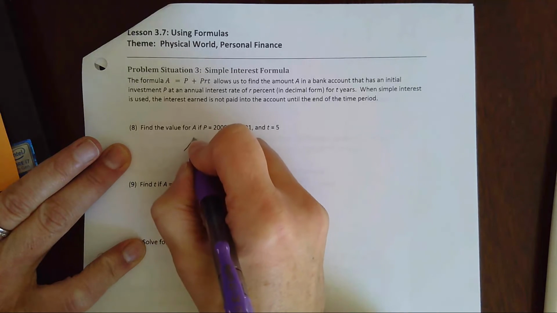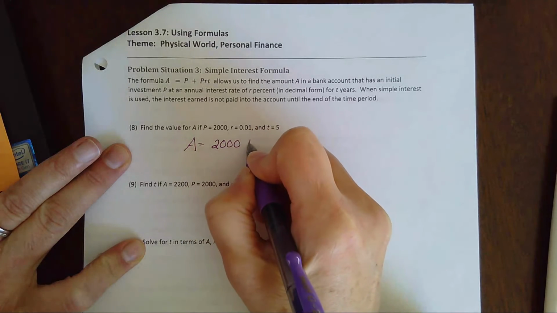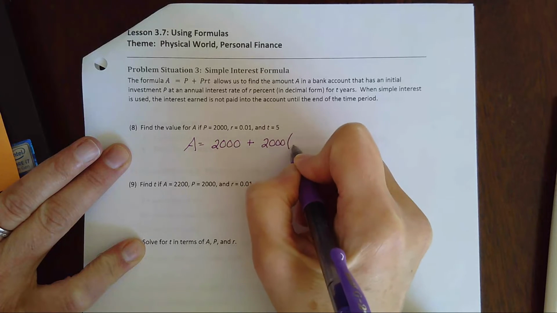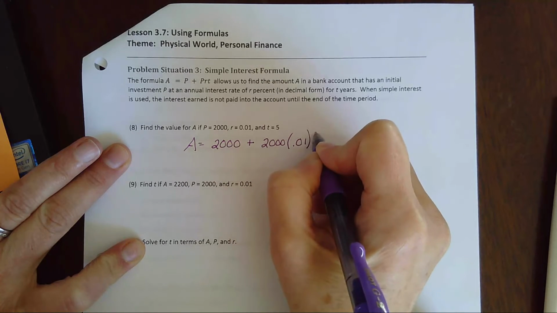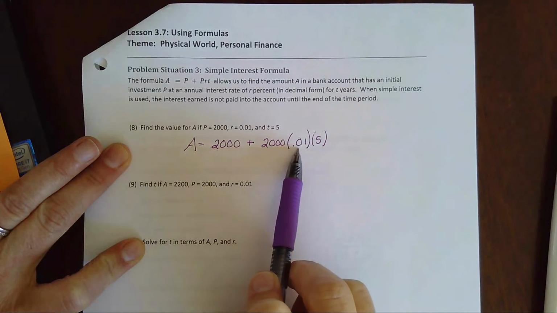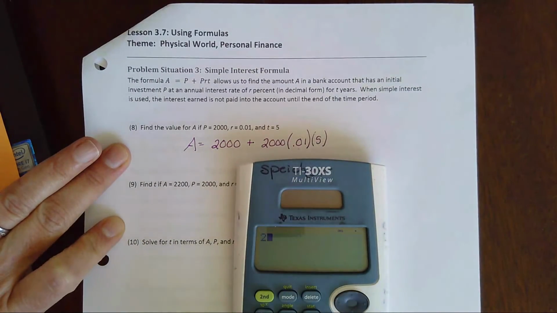If we invest $2,000, then it's 2,000 times 0.01 times 5. Now, you want to put this in your calculator as you see it from left to right. You don't want to change anything. So exactly how you see it. So 2,000, not 20,000, plus 2,000, and then you can go times 0.01 or you can use the parentheses.